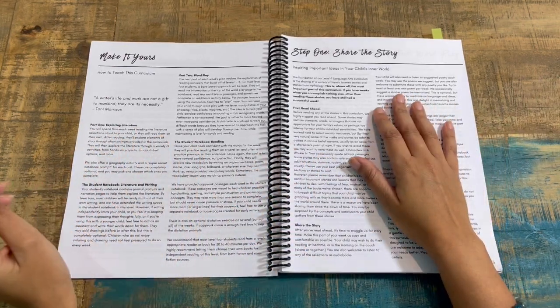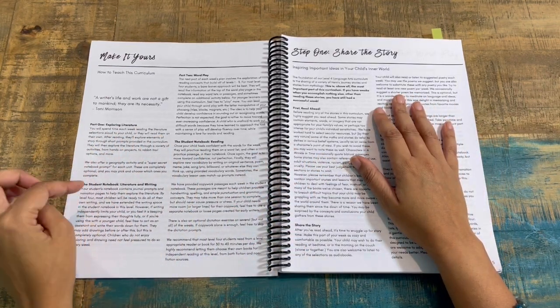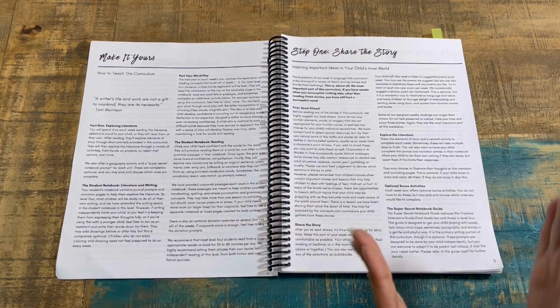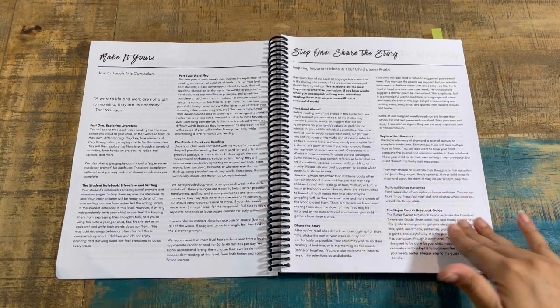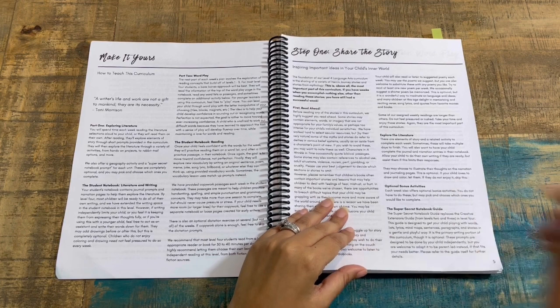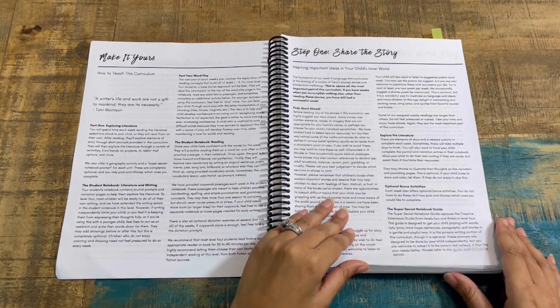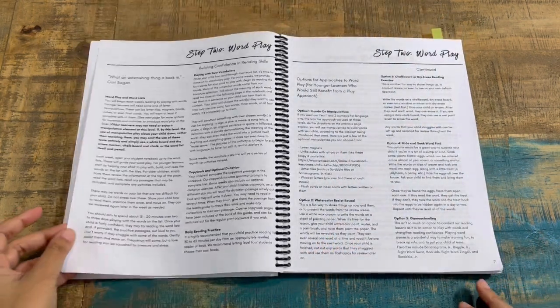We're familiar with this, right? All the steps. Part 1, exploring literature, the student bonus activity, and the super secret notebook guide. Okay, my kiddo, my oldest especially, really loved doing the super secret notebook guide. I'll show you what that looks like in just a sec.